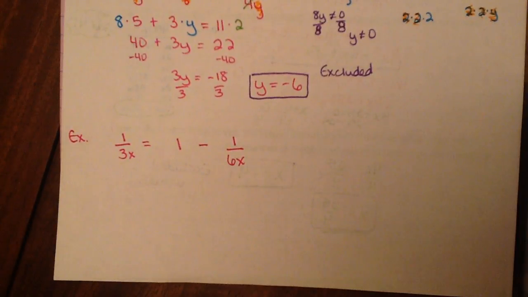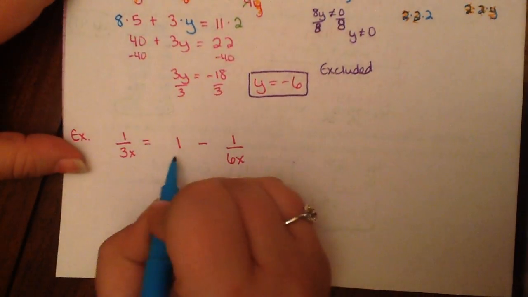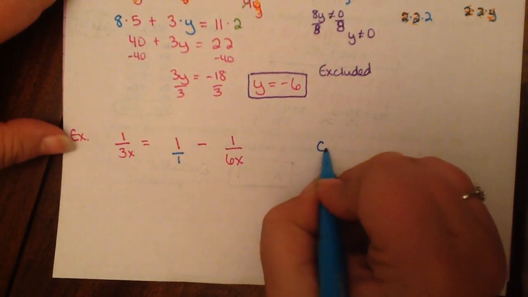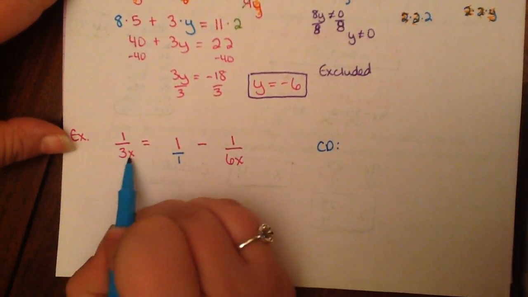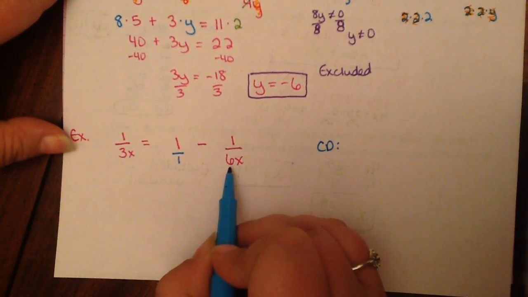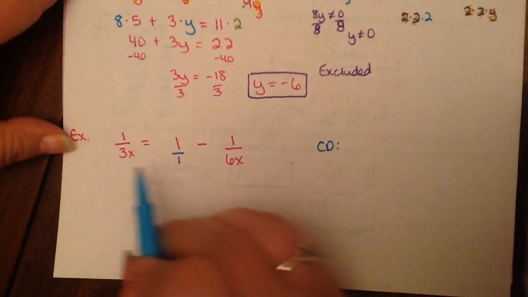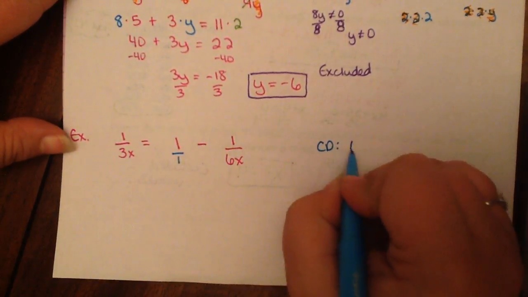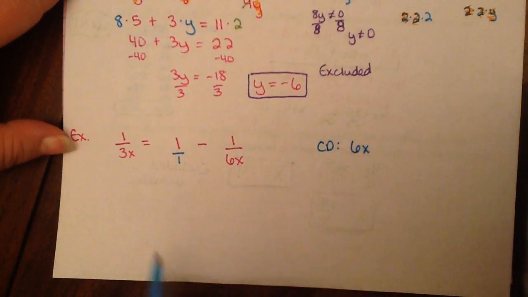We have this one and then two more. So don't get excited that this is the last one. Sorry. So here, for my common denominator, I've got a 3x. Give this a denominator by putting it over 1. So my common denominator, I have 3x, 1, and 6x. Well, 6x would be 2 and 3. This would be 3x. So what can all of these get multiplied to be? 6x is going to be my common denominator.